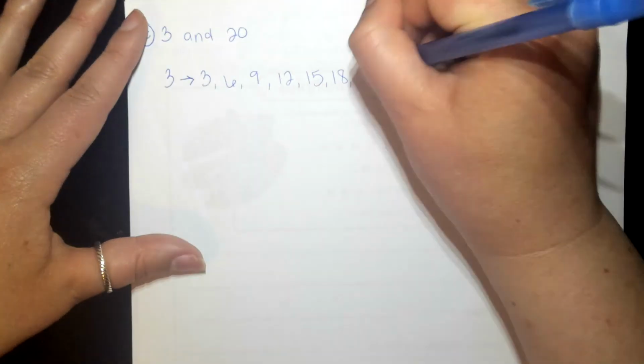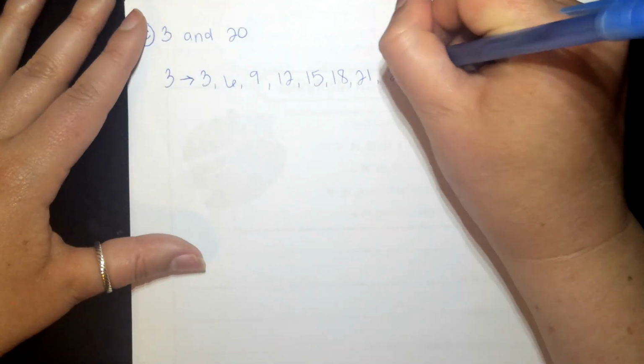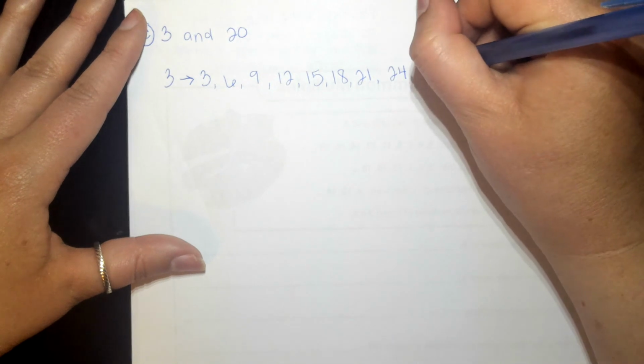All right, so the way I'm going to do that is I'm going to write my 3, and I'm going to start listing some multiples of 3. Starting with the smallest, 3, 6, 9, 12, 15, 18, 21, 24, 27, 30, 33.